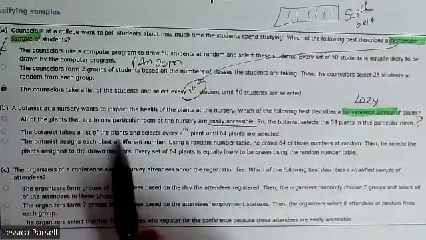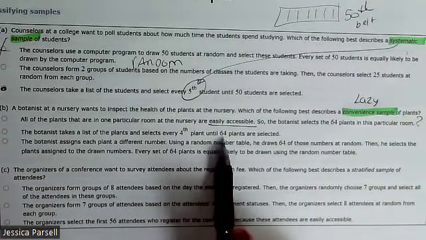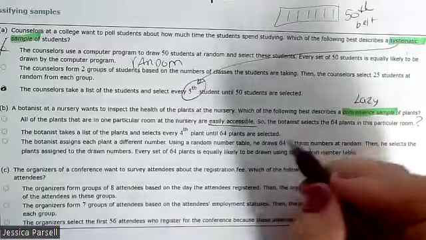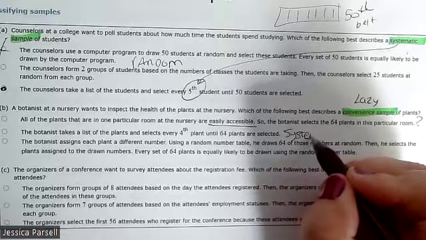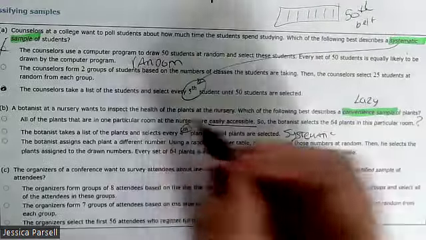The botanist takes a list of the plants and selects every fourth plant until 64 plants are selected. Well, that's systematic. And hopefully you recognize that because of that.